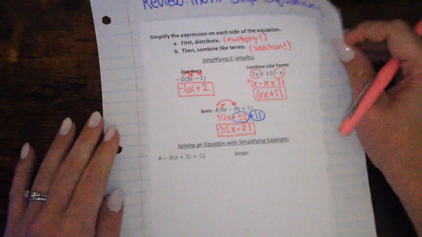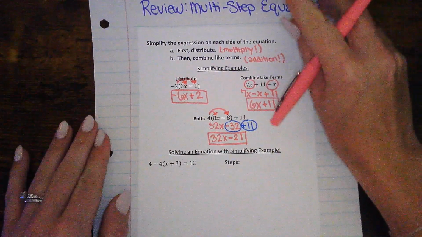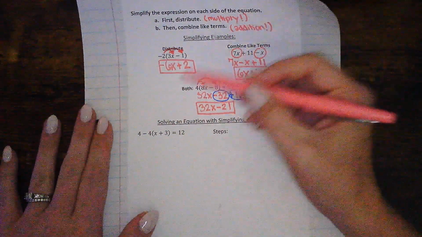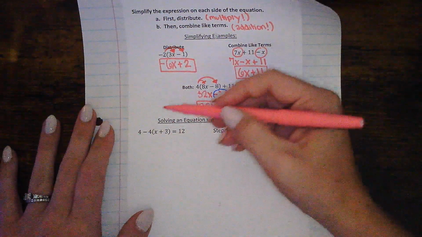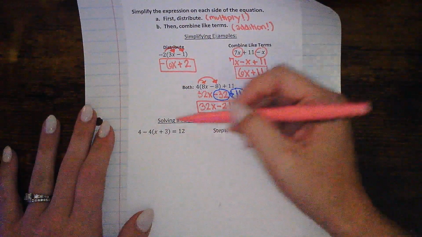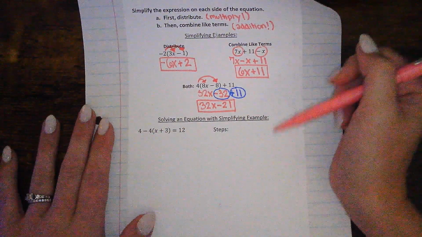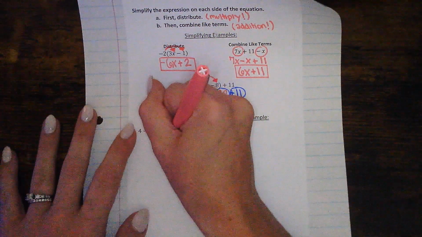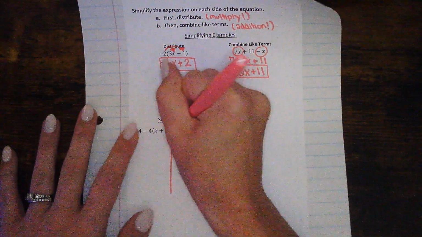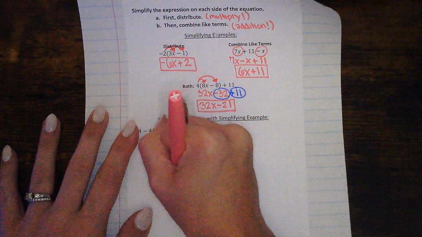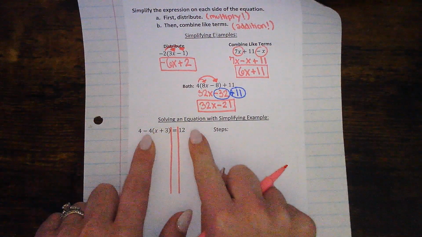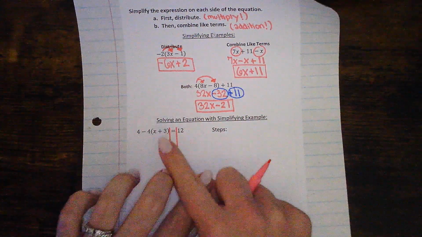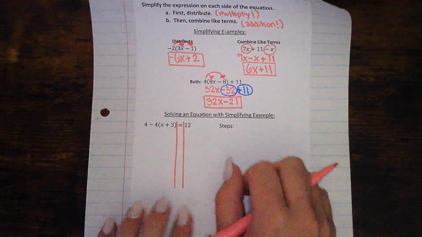Okay, so let's put that together with solving an equation. As we said originally, when we solve an equation, you want to start by making sure both sides are as simplified as possible. I'm going to always draw these lines around my equation down the page because it helps me split my equation into both sides, and remember that what I do to one side, I have to do to the other side to keep it balanced.